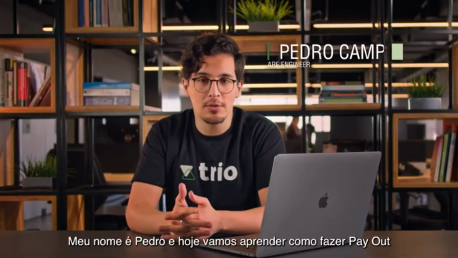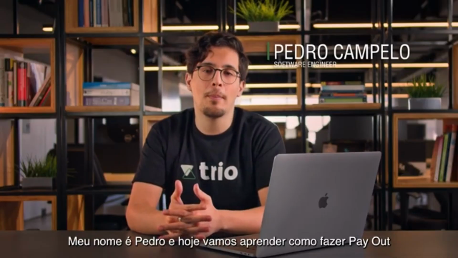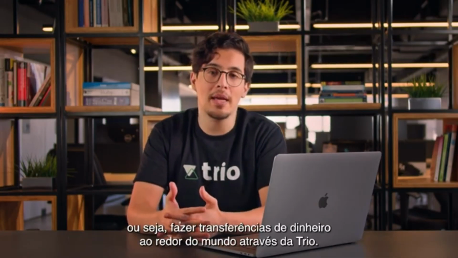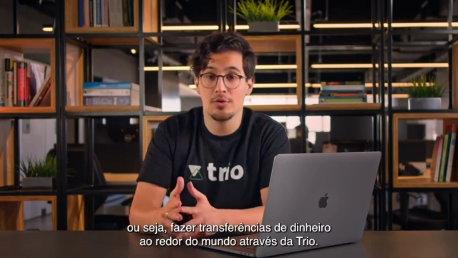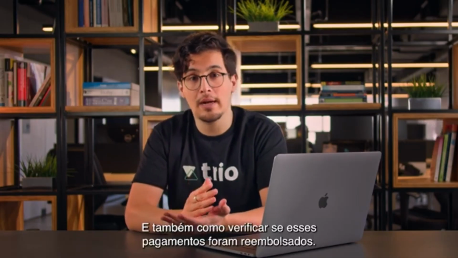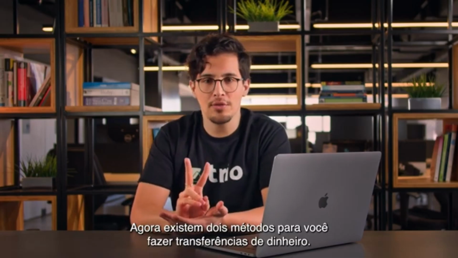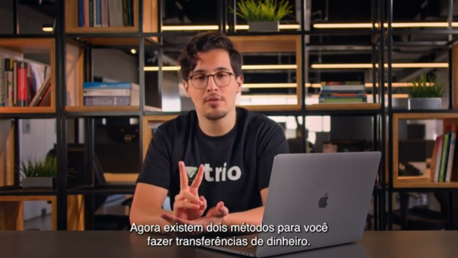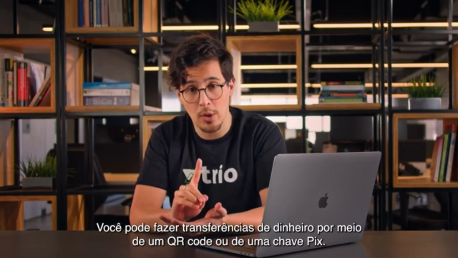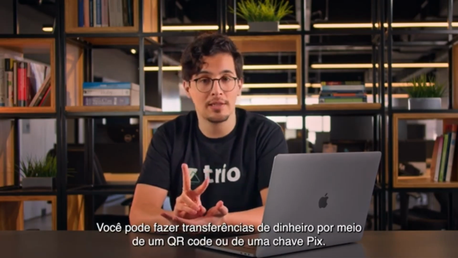Hello, my name is Pedro, and today we'll learn how to do payout, that being making money transfers around the world through Trio, and also how to check if those payments have been refunded. Now, there are two methods for you to make money transfers. You can do money transfers through a QR code and through a Pix key.